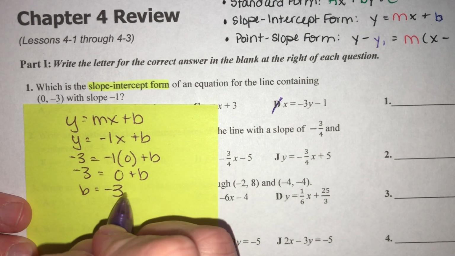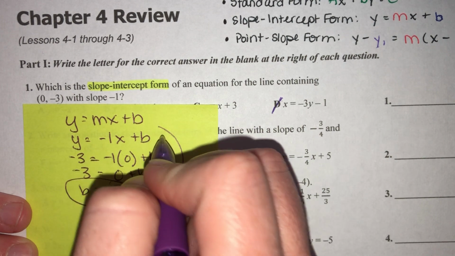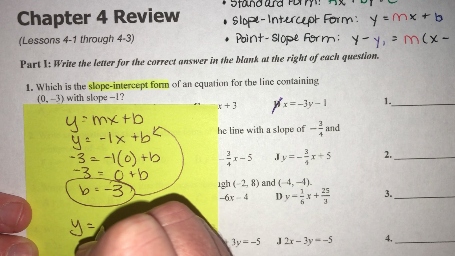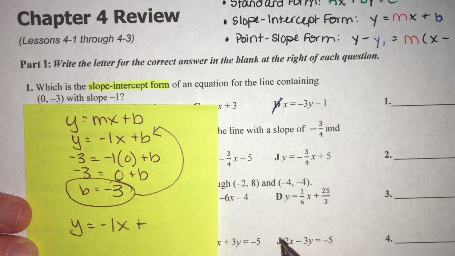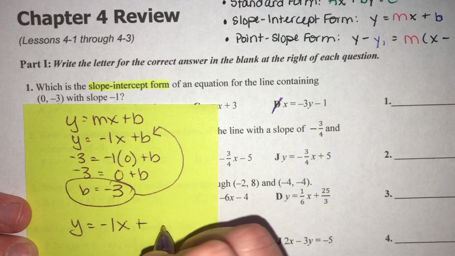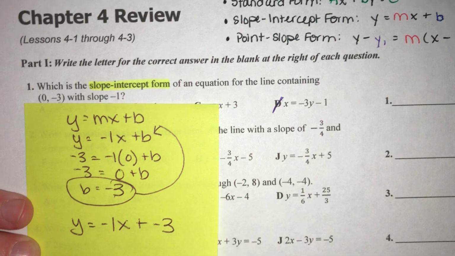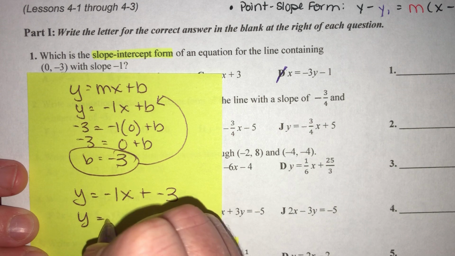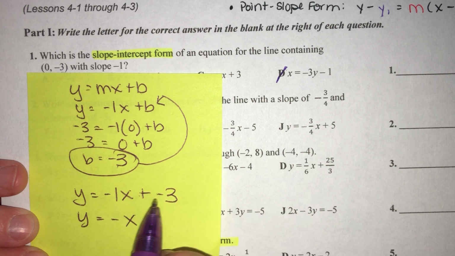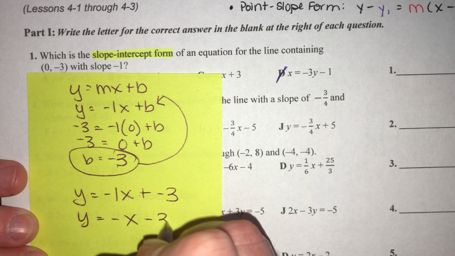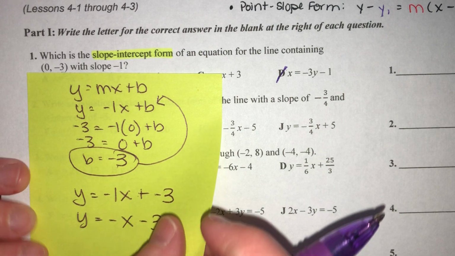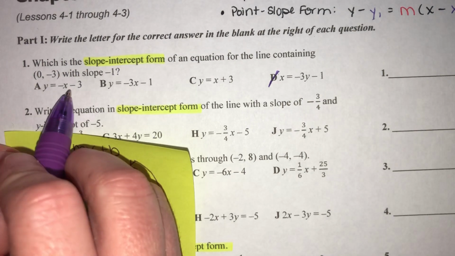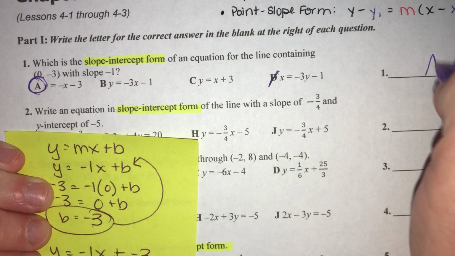So once I know what b is, I can go back up here and plug it in. So I'm going to have y equals -1x plus, and then my b value is -3. And then all I have to do is simplify with my signs, right? Y equals, I don't have to write the 1, -x plus -3 is just -3. Y equals -x minus 3. Is that one of my choices? -x minus 3, this guy right here, A.